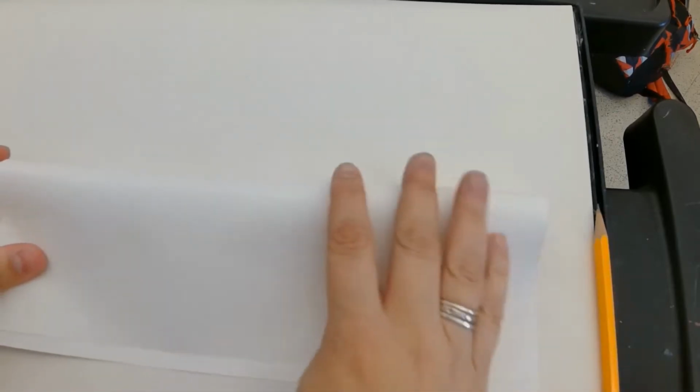You are going to take your piece of paper. You're folding it into 24 boxes. So to do that, you're going to take your piece of paper. You're holding it horizontally. Horizontally is the long way. Okay. You're going to fold it in half down. Okay. So I'm folding it in half down.